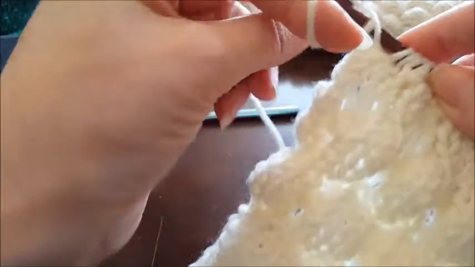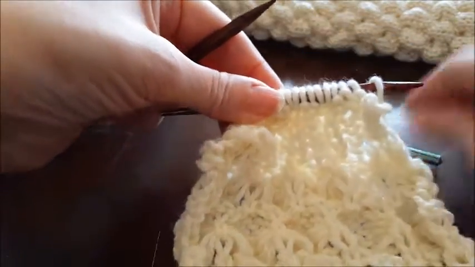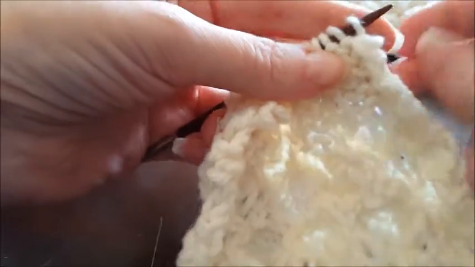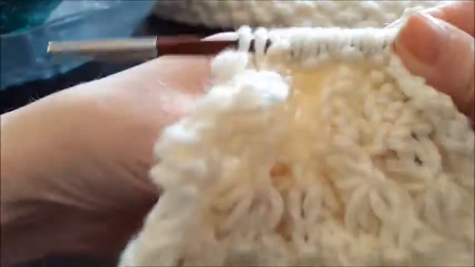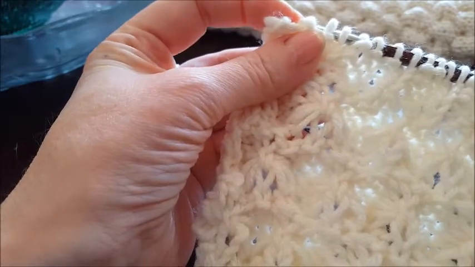Now what you're also going to need once we get to that 8th row is a crochet hook, and I'm going to show you how to drop a stitch, and you're going to be picking it back up to make this 3D effect, okay? Oh, I've dropped some stitches here. Just going to pick those up.